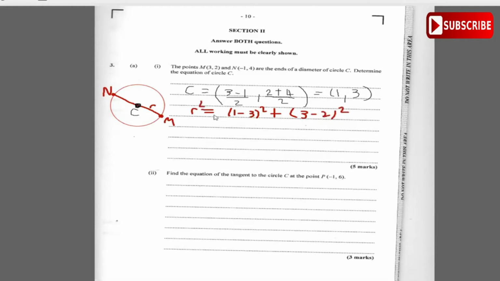We don't even need to square root it, we just need to find what r squared is. So 1 minus 3 squared is 4, plus 3 minus 2 squared, this works out to be 5. So r squared is equal to 5.